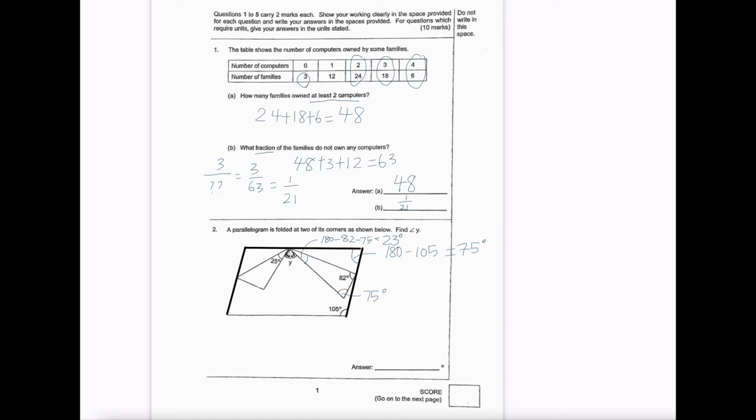I'm going to erase the arrow because I might need to draw something in that space. So this is 23. Opposite angles in a parallelogram are the same. So if this is 105, this will be 105, and this also means that this is 105. I'm just trying to get all the angles I can get.